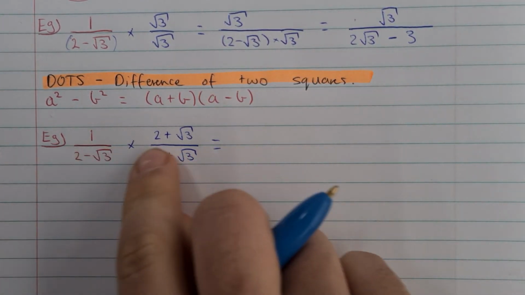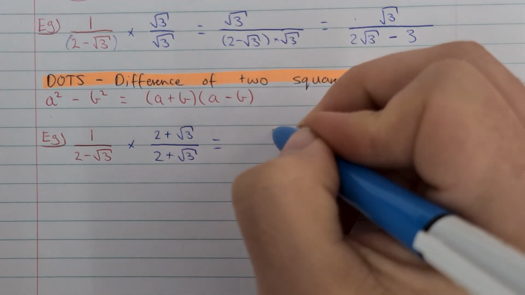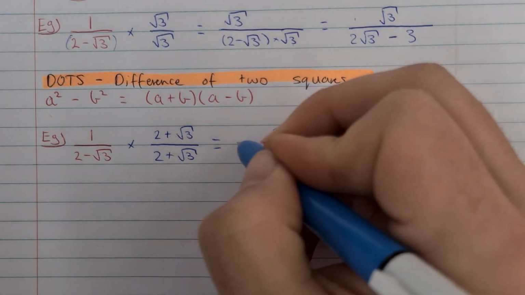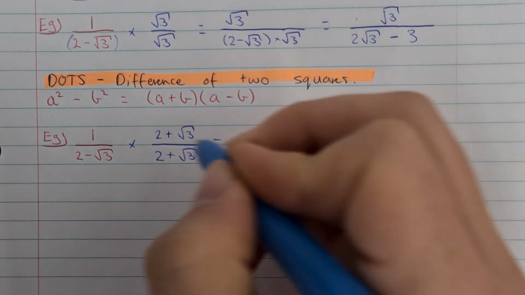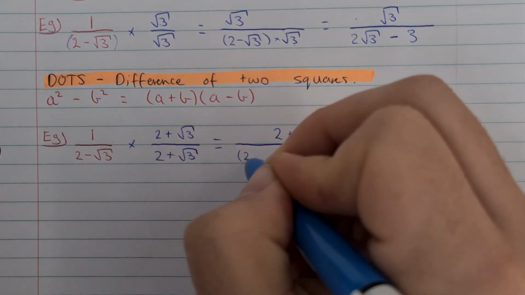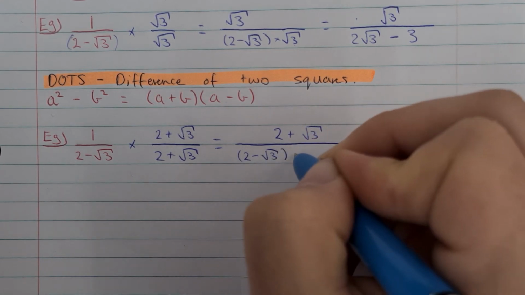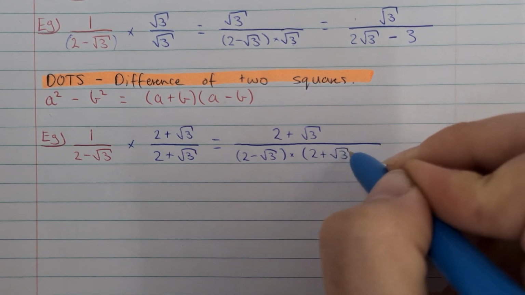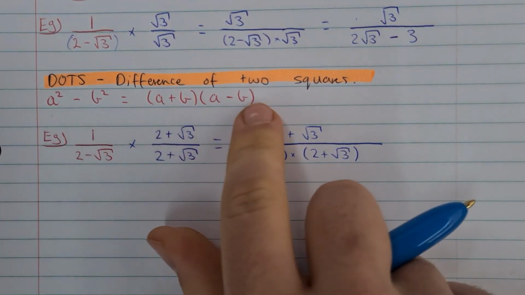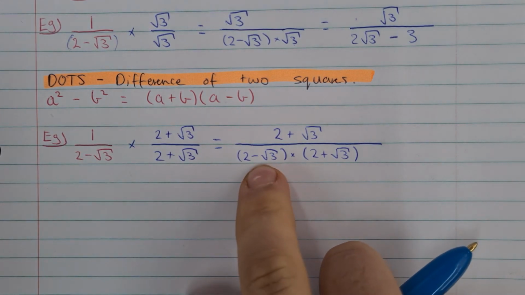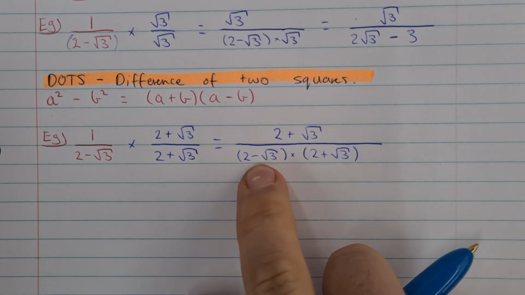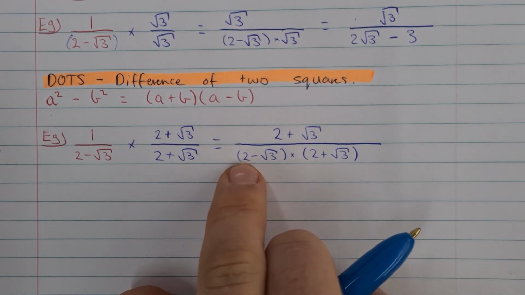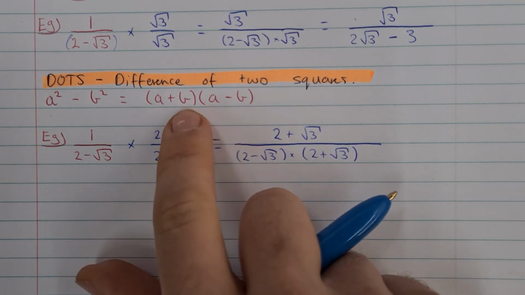So we've got 1 multiplied by 2 plus root 3. So we know our numerator won't change. Our denominator, however, we've got 2 minus root 3, and it's multiplied by 2 plus root 3. And this is where our difference of two squares equation helps us. We've got 2 minus root 3 multiplied by 2 plus root 3. That looks like that, doesn't it? Where our 2 is our a and root 3 is our b.